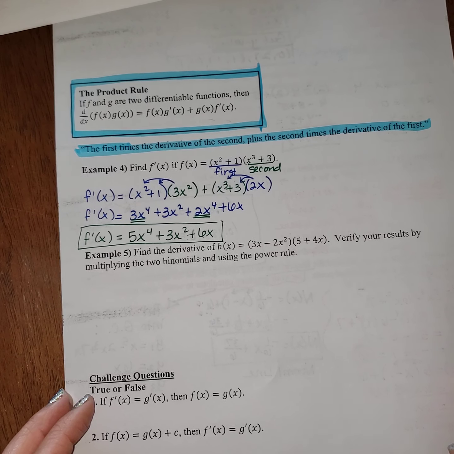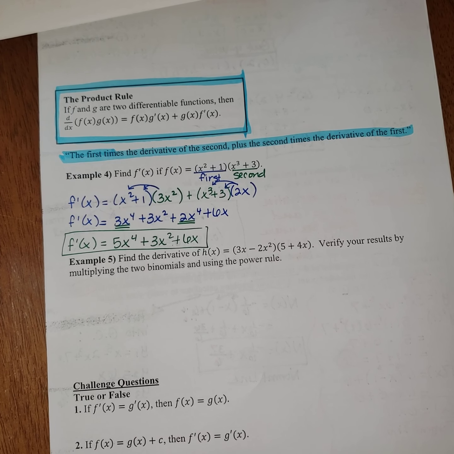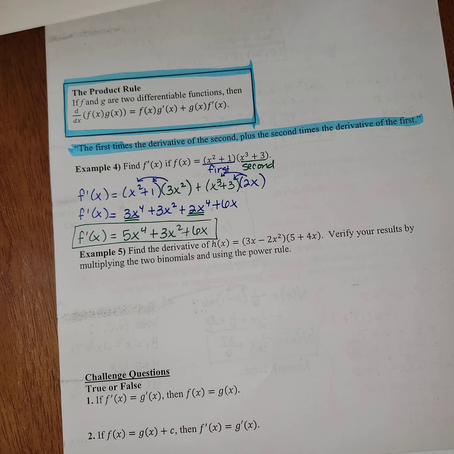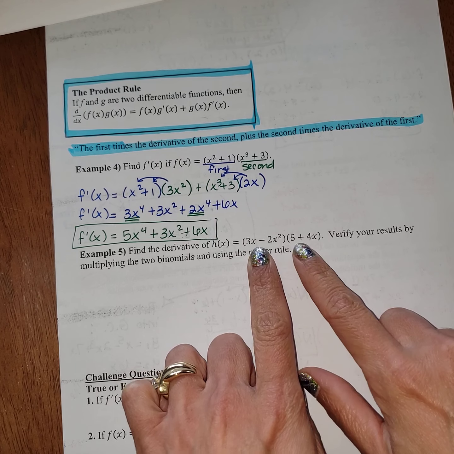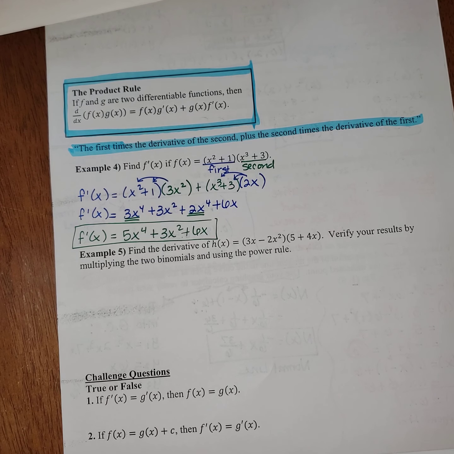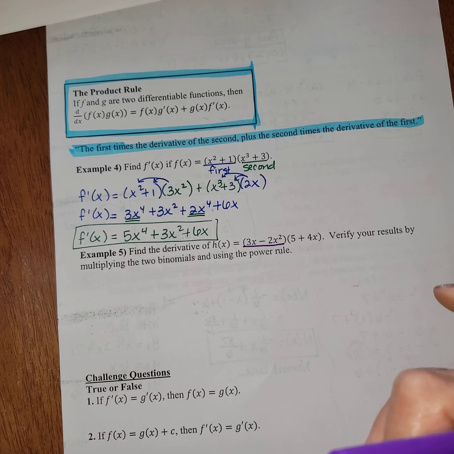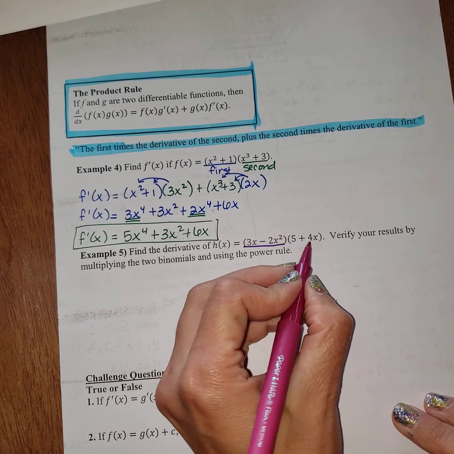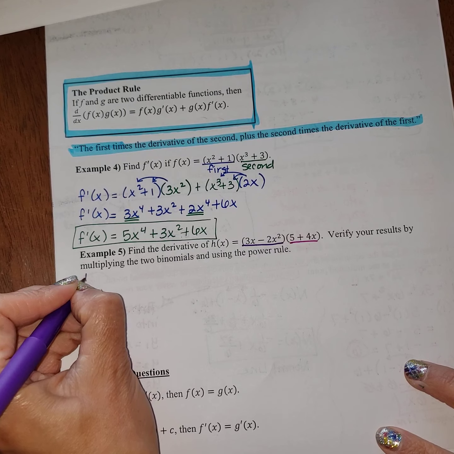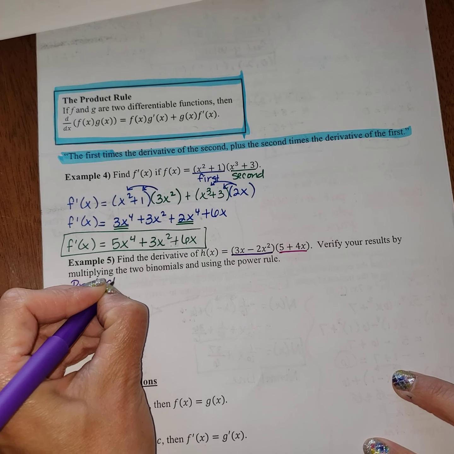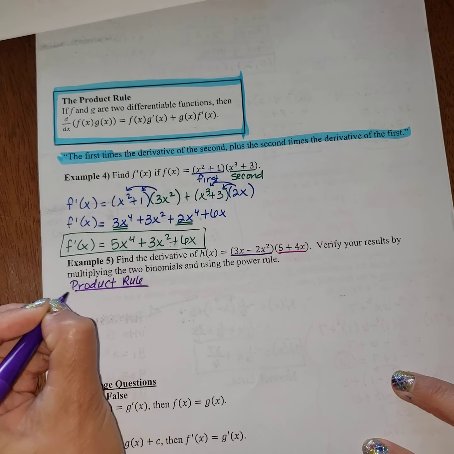All right, example 5, it says to find the derivative of h of x equals 3x minus 2x squared times 5 plus 4x. Verify your results by multiplying the two binomials and using the power rule. So we're going to do the product rule on it, and then we're going to verify that we get the same thing by doing the power rule, the one that we learned in the last lesson. All right, so I like color coding things. So this is my first, and this is my second. Okay, so let's use the product rule first. The new rule.